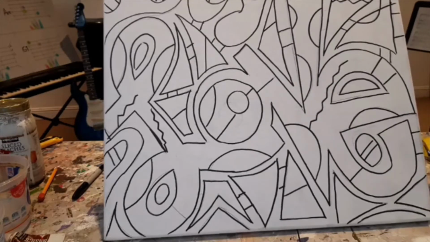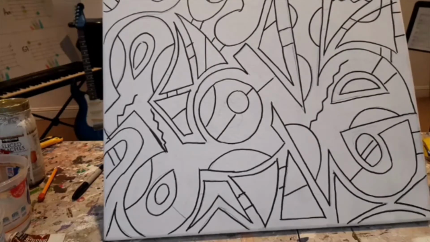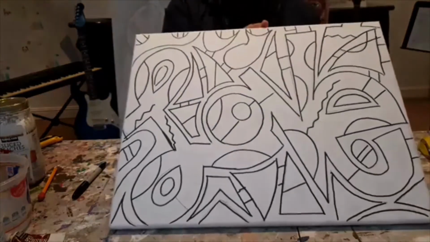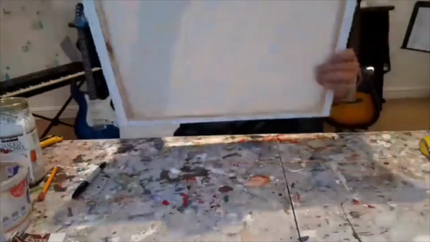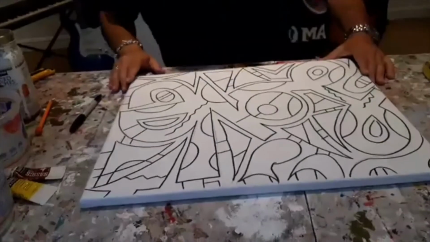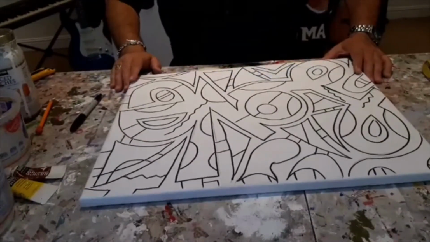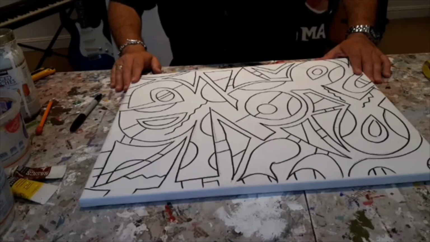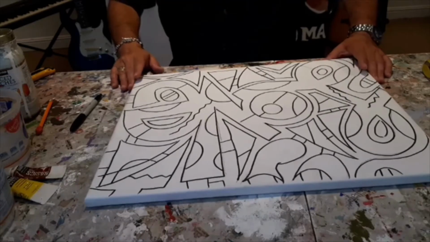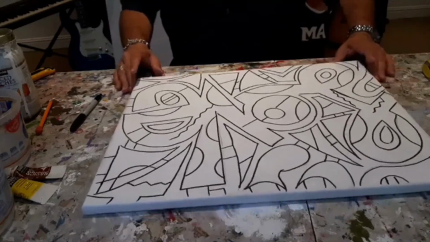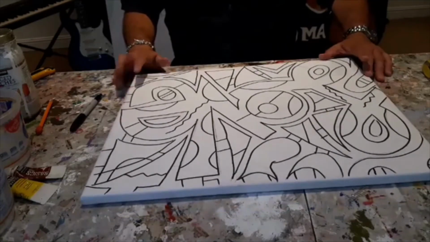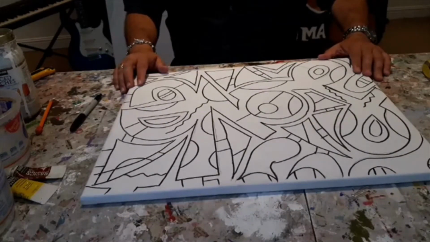Pretty good, huh? With the Sharpie, you can tell the big difference. So now here's a challenge. We have to color this, right? Maybe I'll do an undercoating and just let it dry. Maybe I'll do that and see what happens. I'm going to do blue. Last time I worked with red, yellow, orange. Those are warm colors.